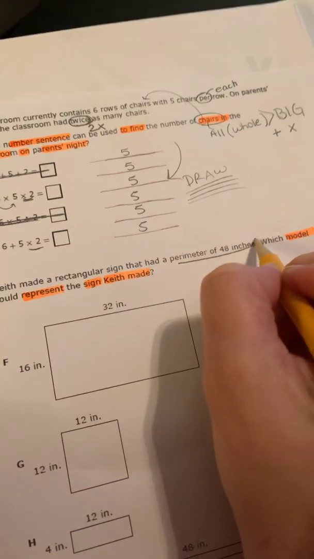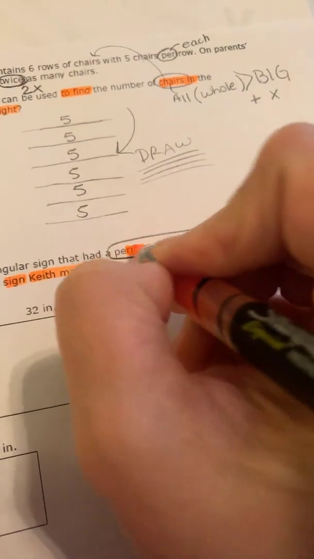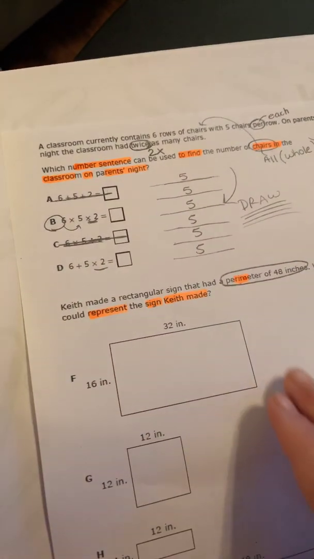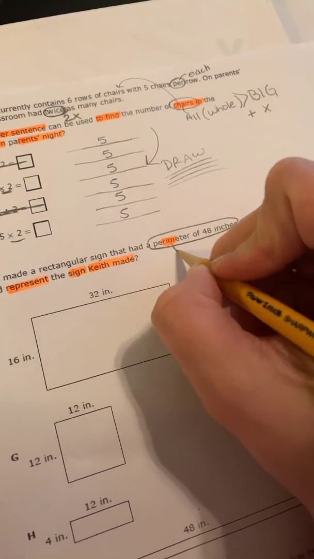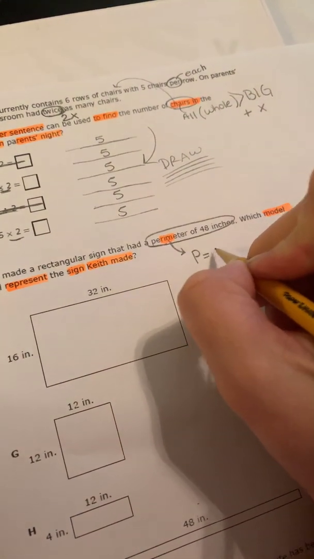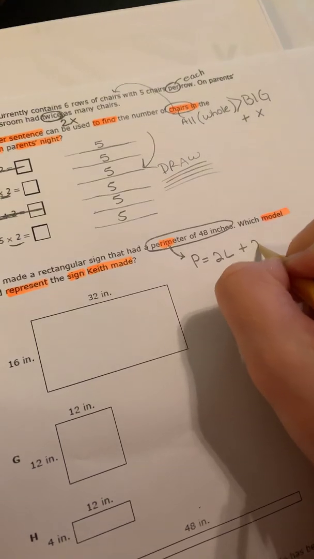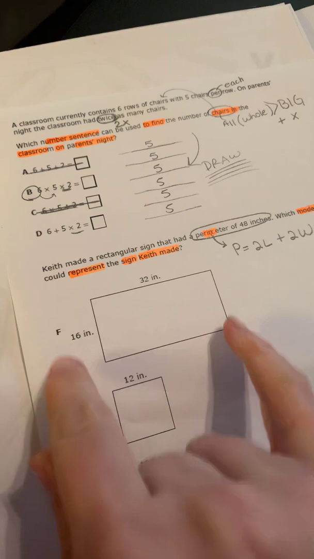So there we go. Perimeter of 48. What word in perimeter is very special? Rim. Yeah, where is the rim? The rim is all the way around. Perimeter. To find the perimeter, we go all the way around. What is the formula? Perimeter is 2 lengths plus 2 widths. Because if you grab 2 lengths and you grab 2 widths, you're all the way around.